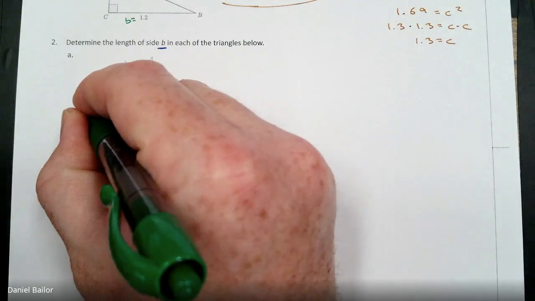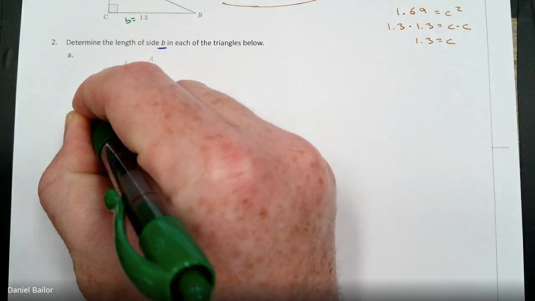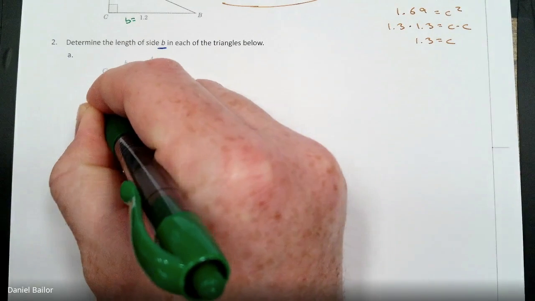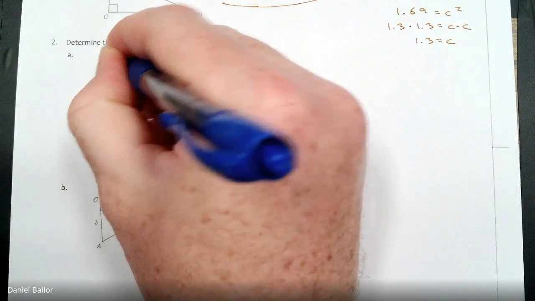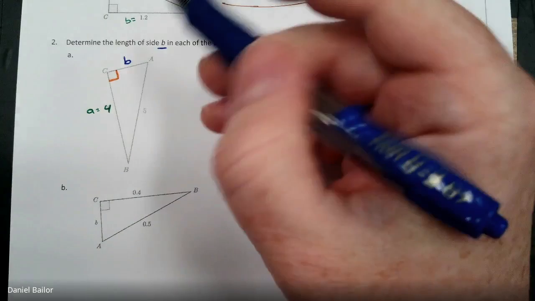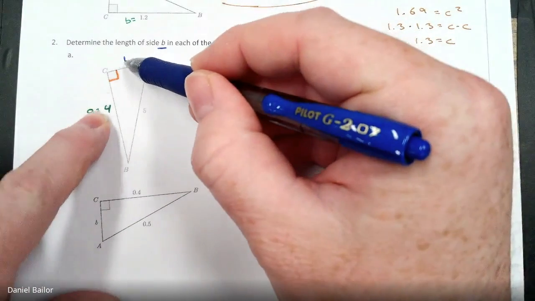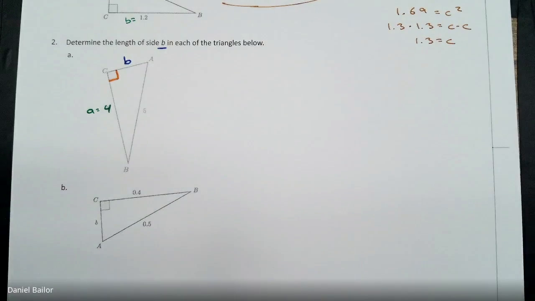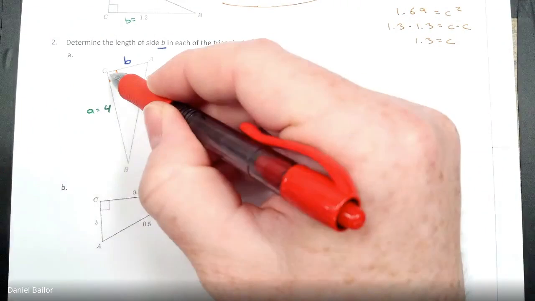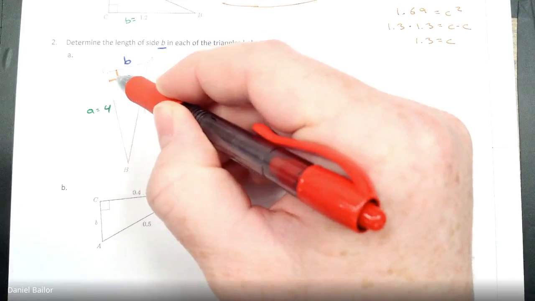So I'm going to say this is leg A, and that leg is 4. This is leg B, and it's unknown. And I know these are the legs because they are touching the right angle. The hypotenuse is opposite the right angle. So start at the right angle, go the opposite.